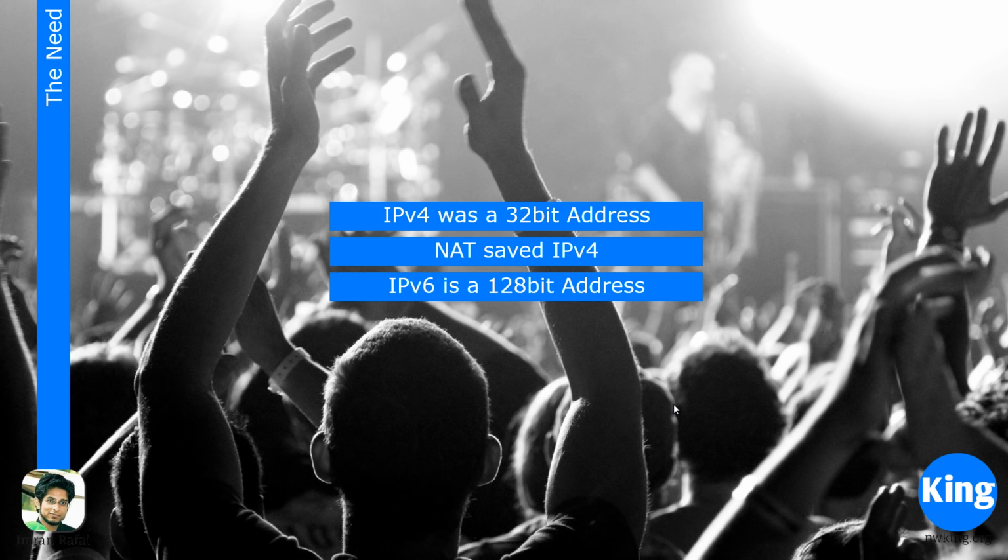So IPv6 is a 128-bit address space. Now if you look at the numbers, 32-bit to 128-bit, you would say it's 4 times. Well, if you know how powers of 2 work, 2 to the power 32 is, let's say, 4 billion, and 2 to the power 33 is double that number.